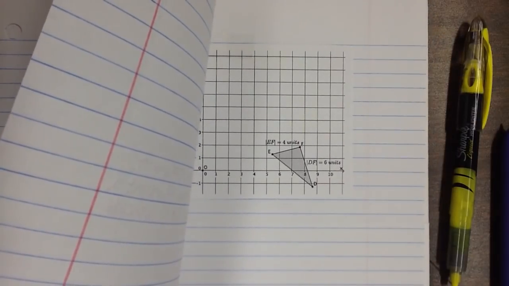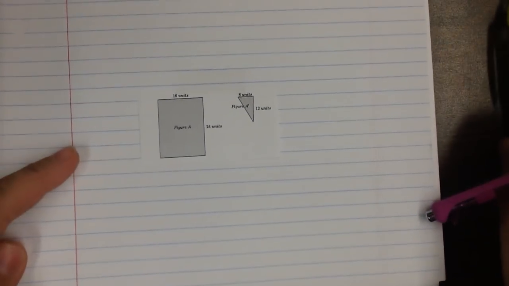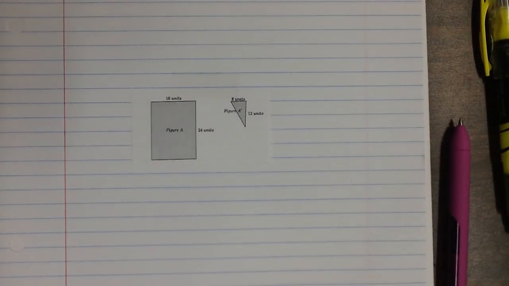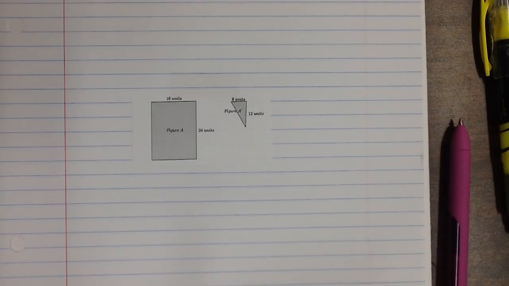Before we jump into that, I want to talk about this last one real quick. The question is: is figure A similar to figure A prime? Obviously, you can look at this and tell that those figures are not similar, because the corresponding sides are not in proportion.